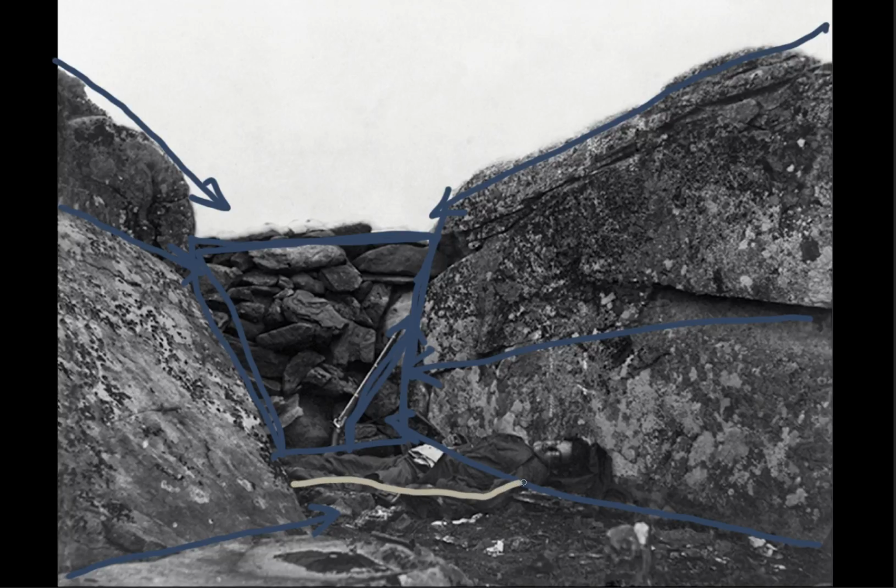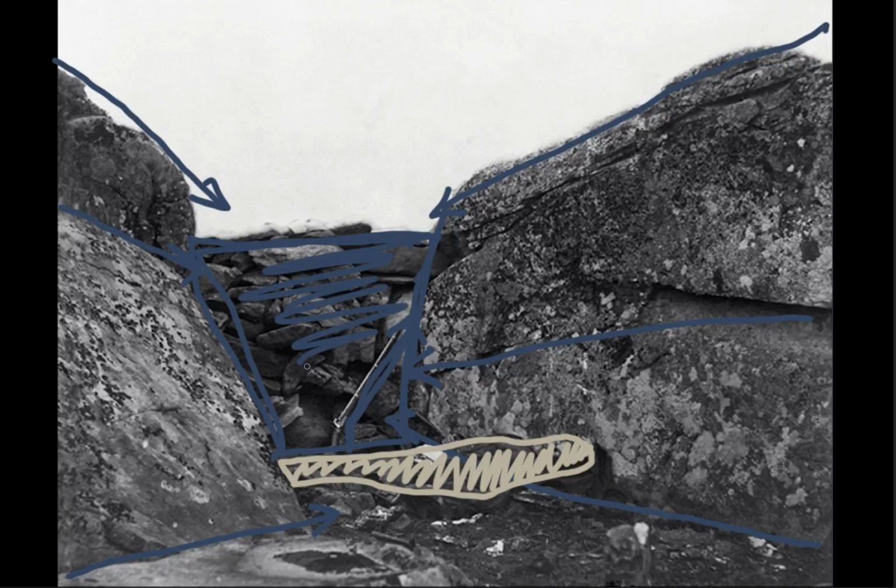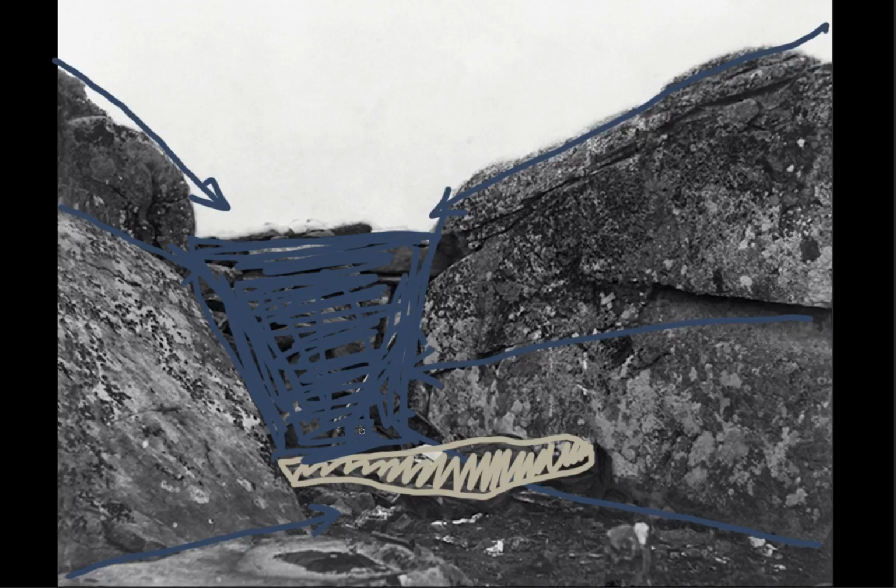Let's see if I can paint him in. These rocks have a texture to them. Okay, actually, let me back up. I was coloring this in so you can see in simpler shapes. Okay. These rocks have a texture to them.